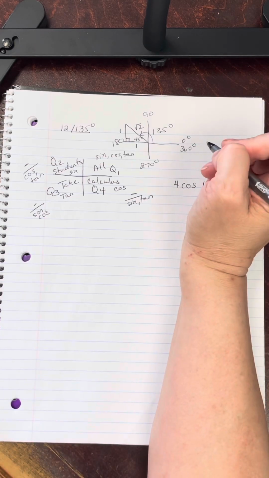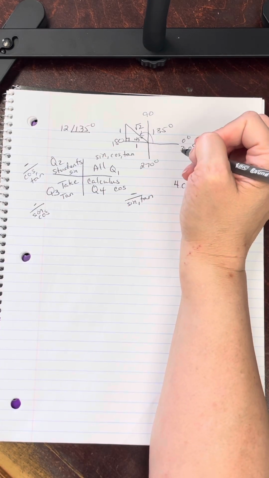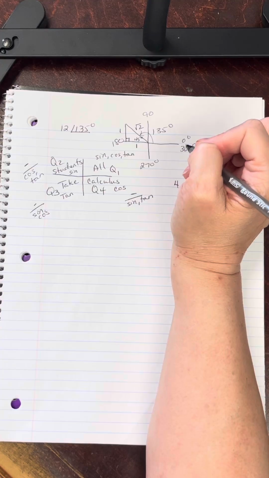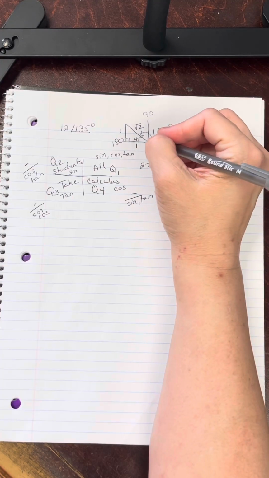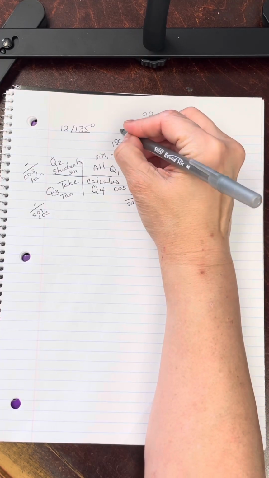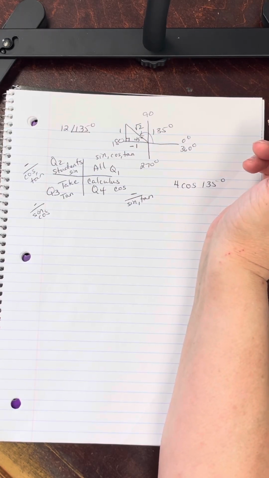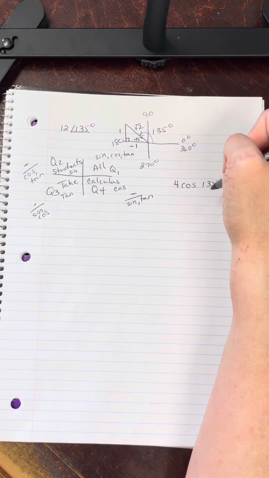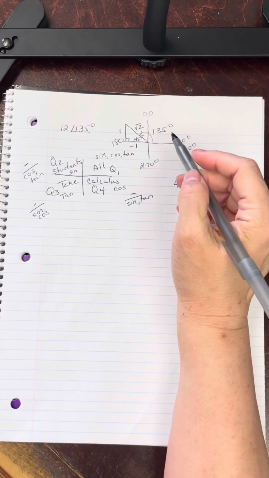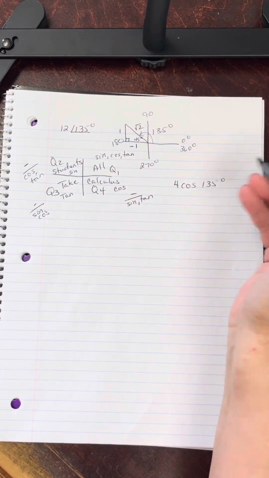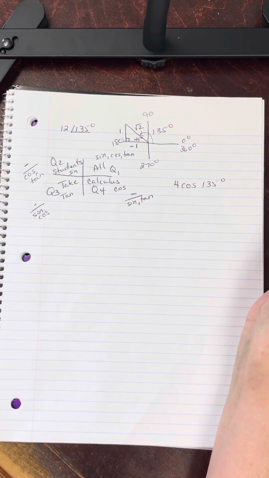Now, because I'm in an actual quadrant with this memorized triangle, I want to write down the signs. So this one is negative, this one is positive. Your hypotenuse will always be positive unless we're altering quadrants, but don't worry about that at this point. Now that we've labeled our parts, what is the cosine of 135?